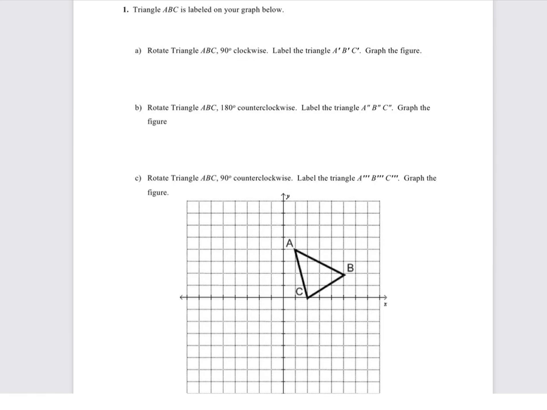Well, first thing we want to do is identify our original coordinates. So our original A value is (1, 4). Our B value is (5, 2).